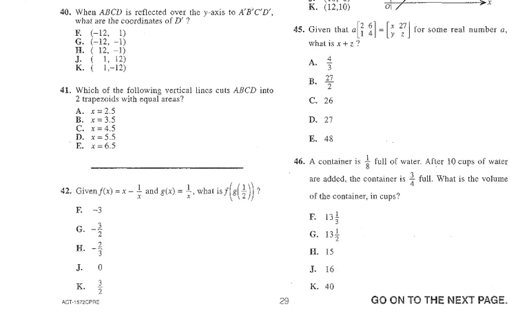For 42, this is a composite function. And we're looking for f of g of 1/2. We do inside first. Let's go to g of 1/2. Plug in the g function over here. You will get 1 over 1/2.